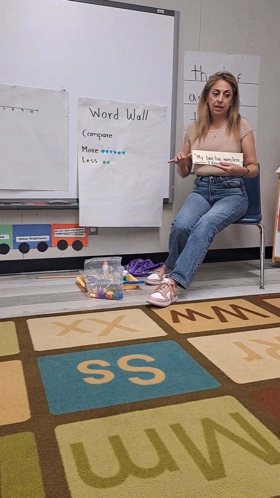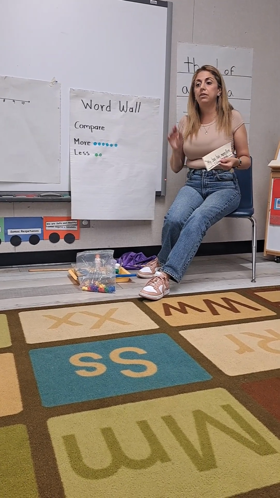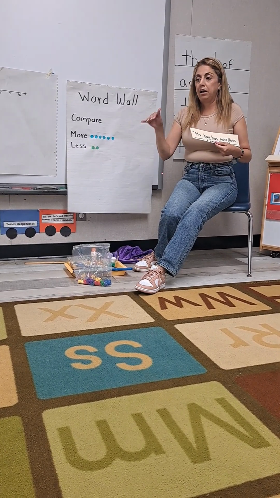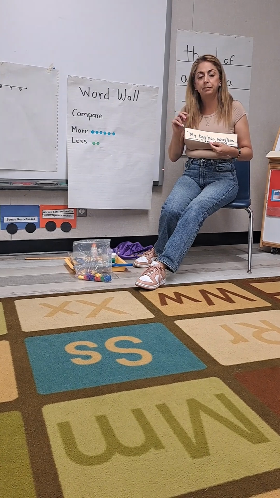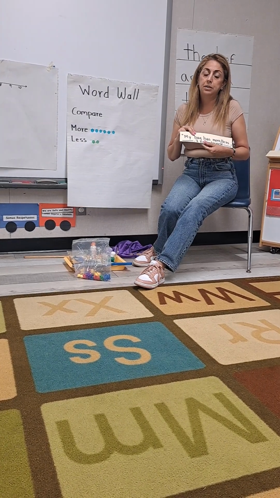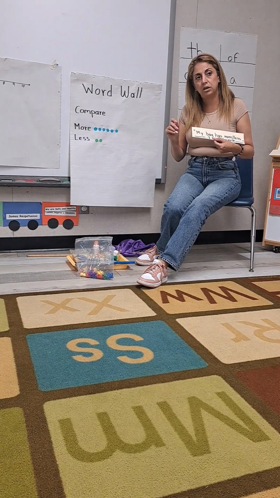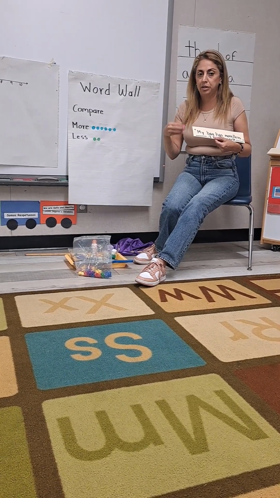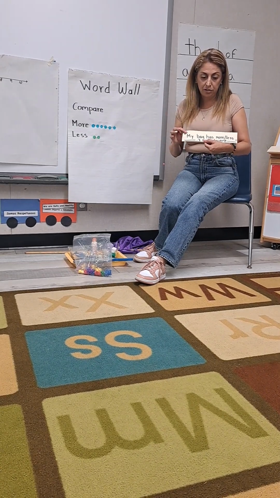And then at this time, when they're working in partners, I will go around being very intentional and listening to them on how they are interacting with each other, how they're understanding the concept. And then if I notice that some friends need more help, then that's when I will make some little notes so I can maybe pull them up during small groups to work with them more individually.